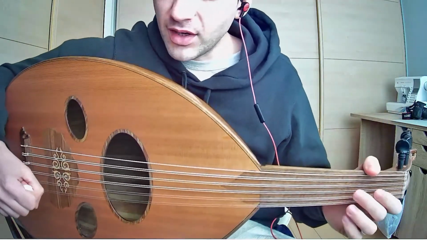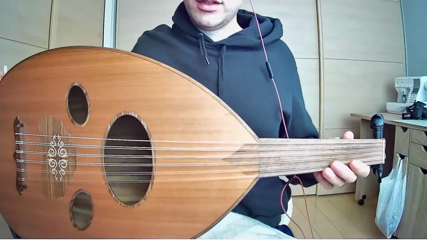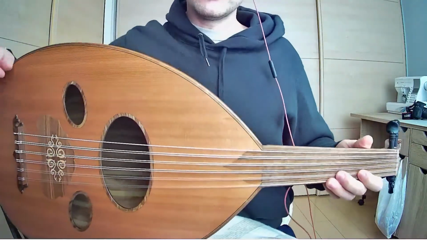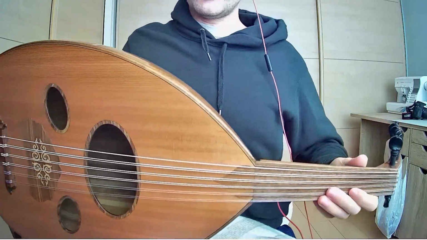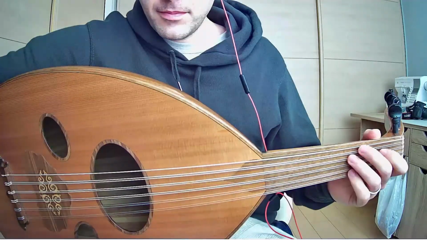You have to really be careful of your posture when you're playing oud. If you really hunch over the oud, it can give you some back problems. So you want to always take breaks, stretch, roll your shoulders.